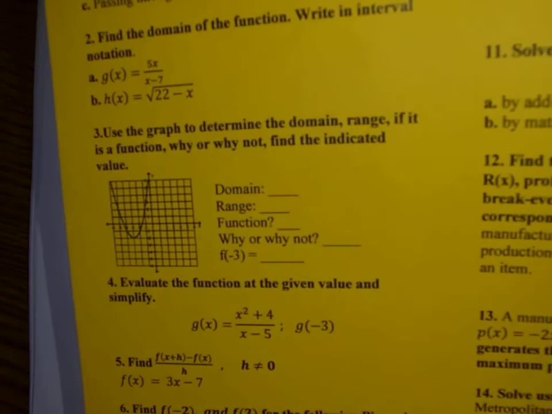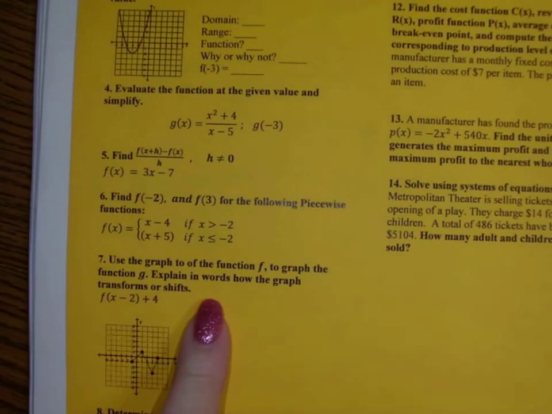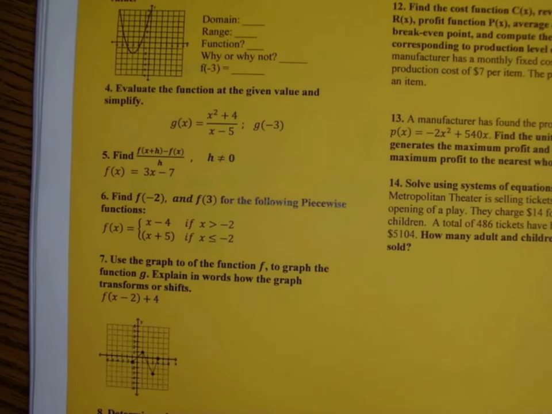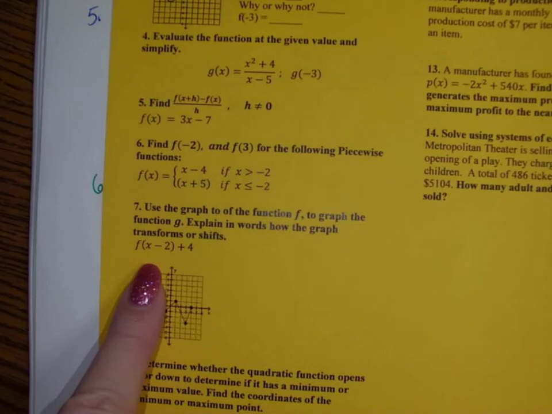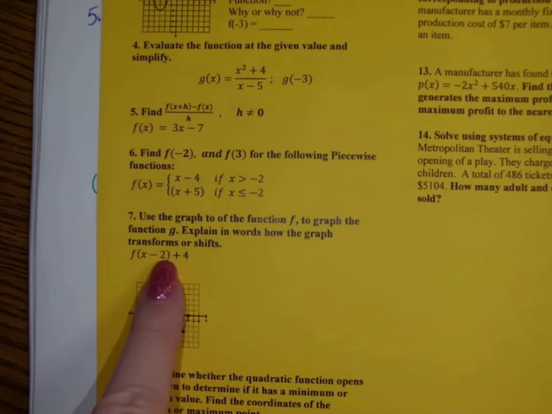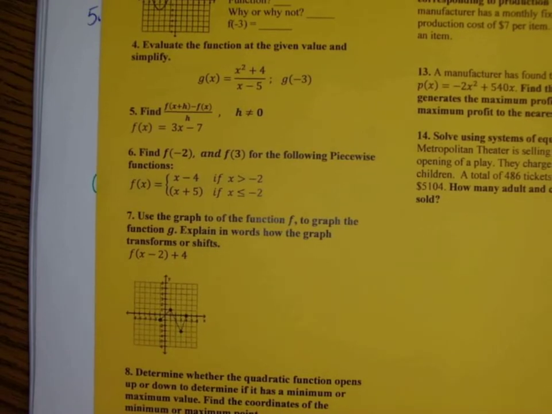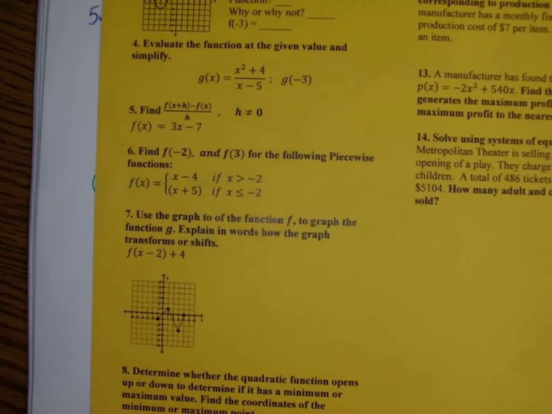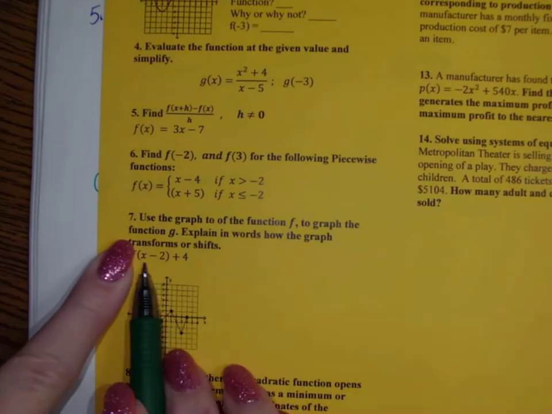All right, for number 7, we're going to use the graph of the function to graph the function g and explain in words how the graph transforms or shifts. So first I'm going to do some words. So for x minus 2 plus 4, remember if it's inside the graph or inside the parentheses, we are talking about how it shifts. And I believe I'm missing an f of x equals x minus 2 plus 4. So we're just looking at the x minus 2.